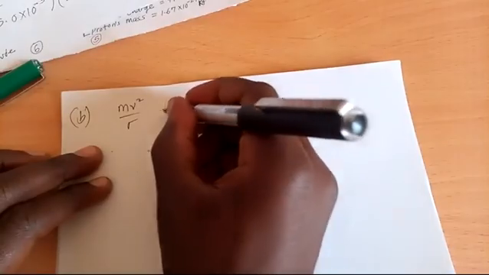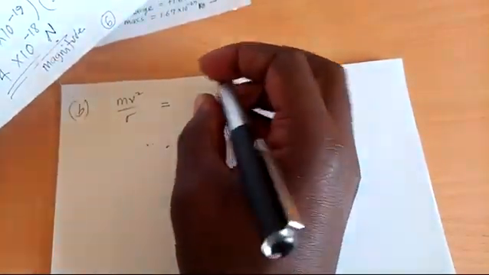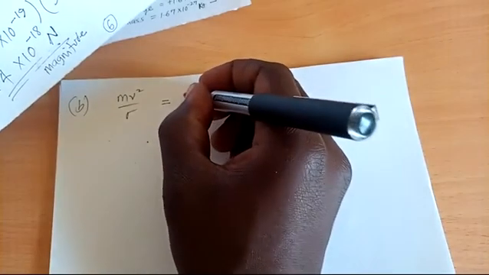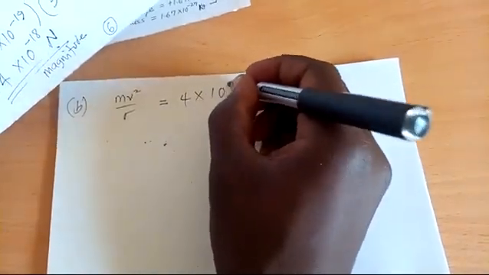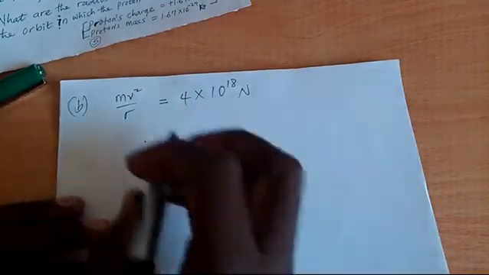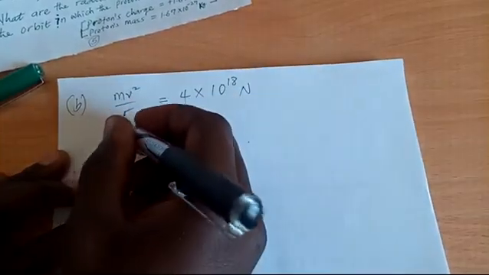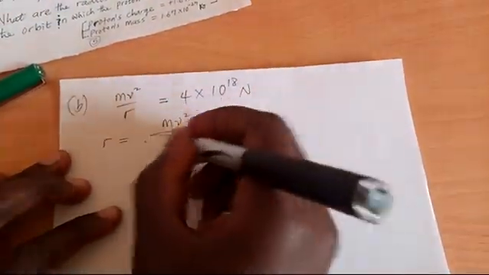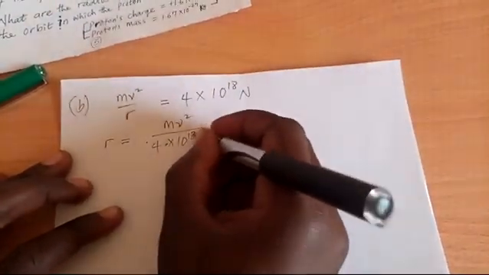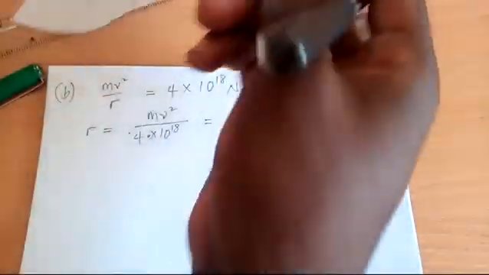That is centripetal force, and then we say this centripetal force is equal to the force it experiences. Can you see that? It equals the force it experiences. So you can just say that this is equal to what you have here, 4 times 10 to the power of negative 18, in Newton, because this is actually the source. And now from here you can get the radius. The radius, you simply bring this one here, so you have mv squared over 4 times 10 to the power of negative 18, and then you move on and say, what is the mass of the proton? You are given this value.